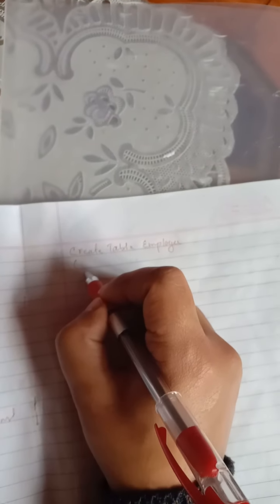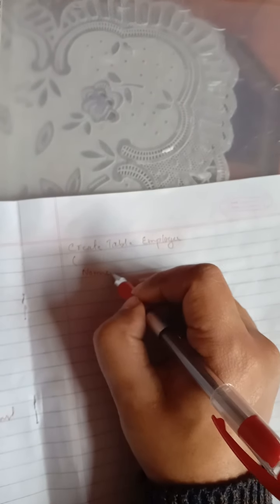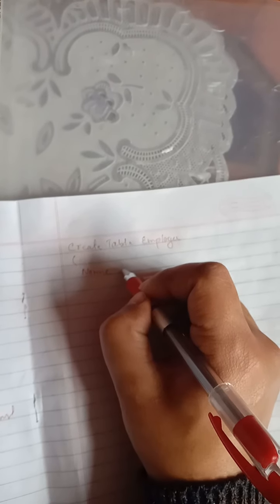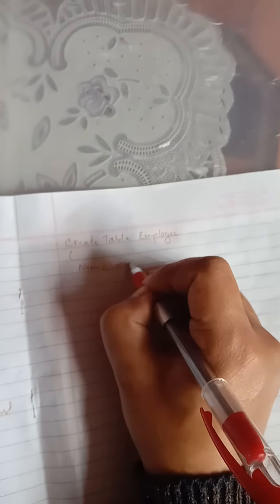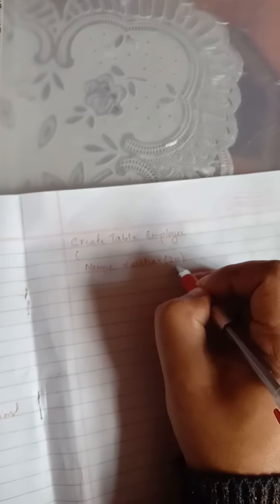Open bracket, the column name should be name, and the data type should be varchar, and the constraint is 20. Why is 20 given?